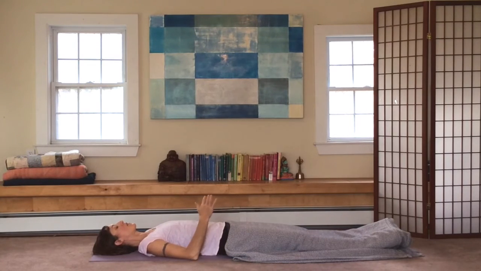Let's start with our breathing with one hand over the abdomen and one hand over the heart for just a few breaths. Encouraging that pattern of full yogic breath, filling the belly first and then the chest, emptying the chest and then the belly.